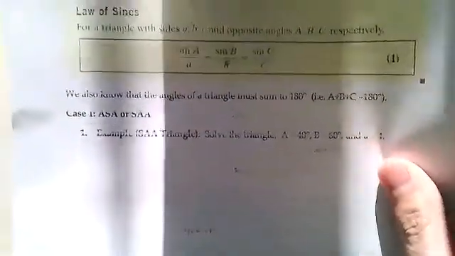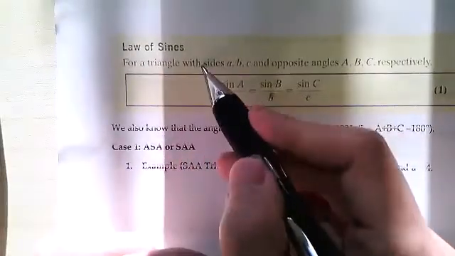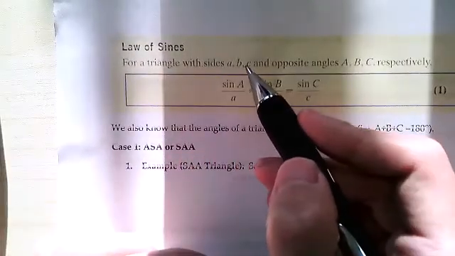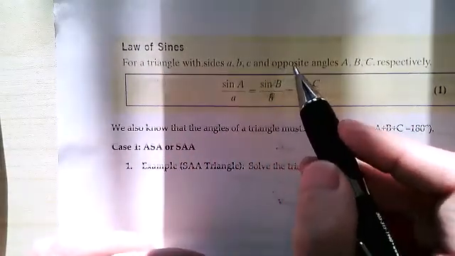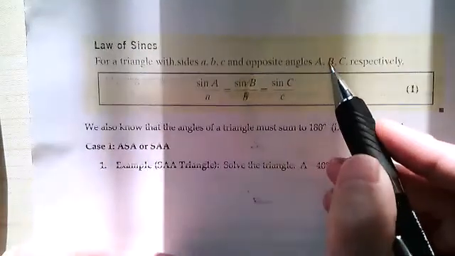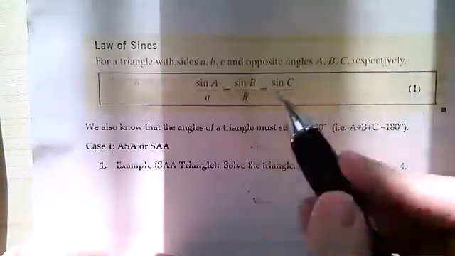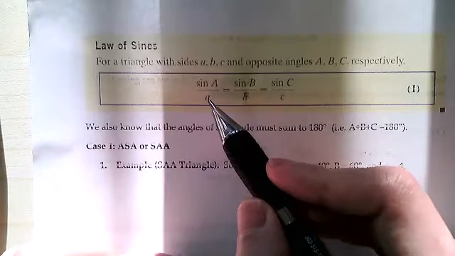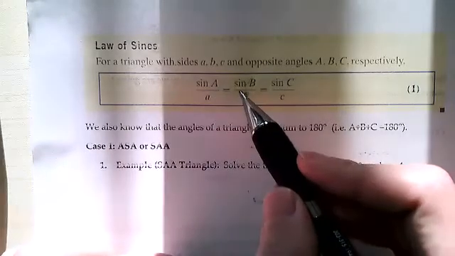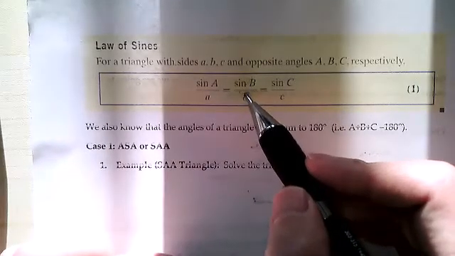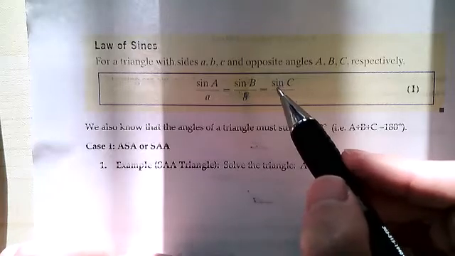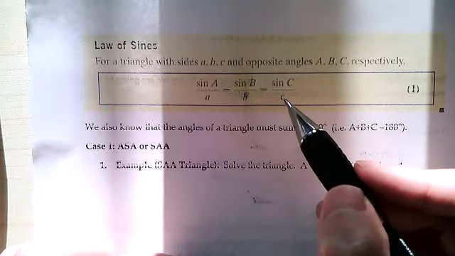Okay, so let's see what the law of sines is. In short, it means for a triangle with sides a, b, c in lowercase and opposite angles capital A, capital B, capital C respectively, sine A over side a is equal to sine B over side b, equal to sine C over side c.